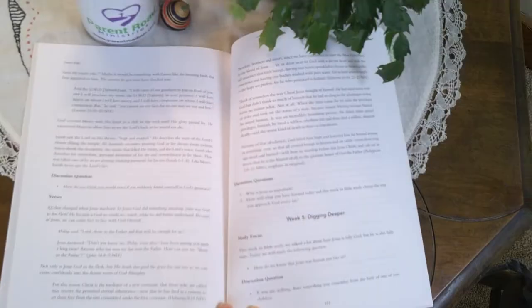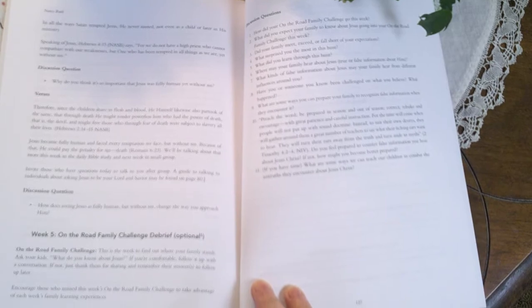I consider that about 50-50 between reading scripture and discussion. Then there's the digging deeper. That's primarily reading scripture with just a little bit of discussion. And then after that is the on-the-road family challenge debrief. Again, that family challenge is found in the devotional, but it's also reprinted here so that you could do the on-the-road family challenge without the devotional and you could still send it home.